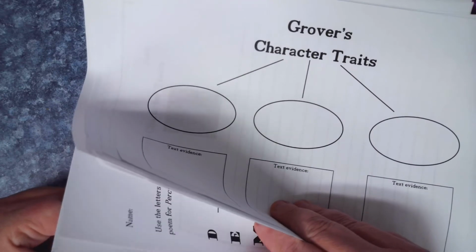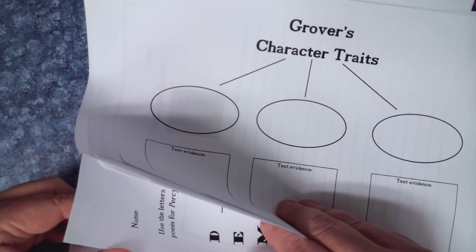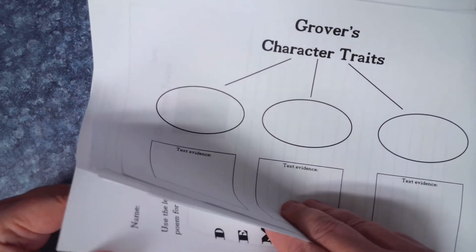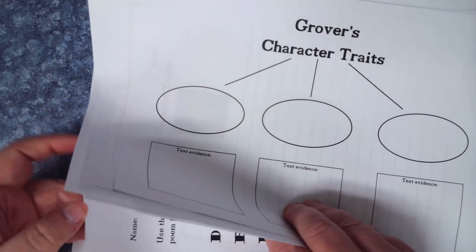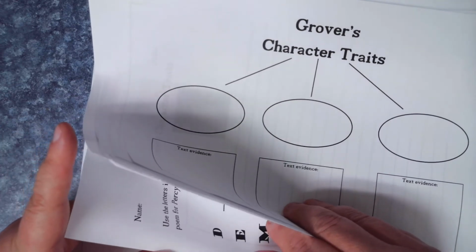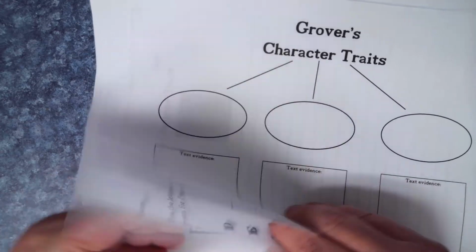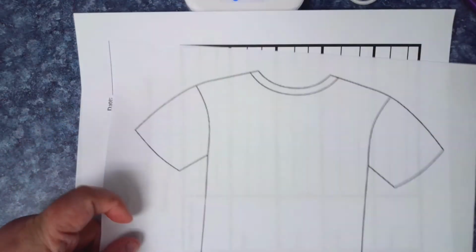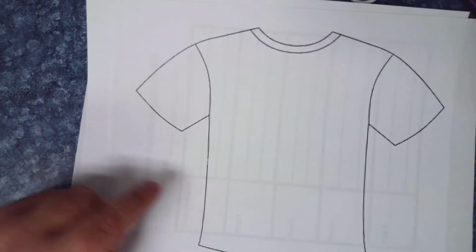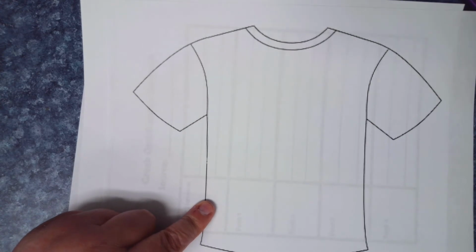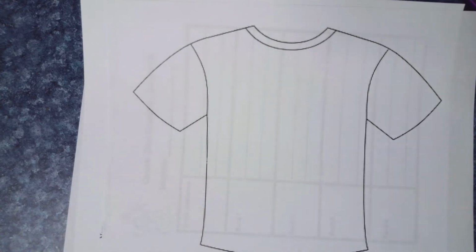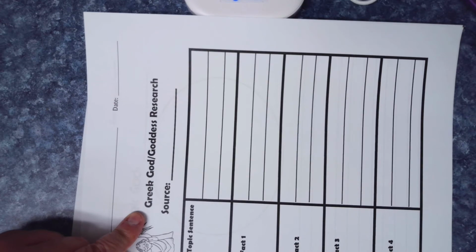Another choice that you have is to create, can't get my paper, a t-shirt for Camp Half-Blood. I'm sorry, struggling here. Okay, so you have a t-shirt, and you can design a t-shirt for Camp Half-Blood. And then you can also research, as one of yours, one of a god or goddesses, a little bit more detail than what we did.